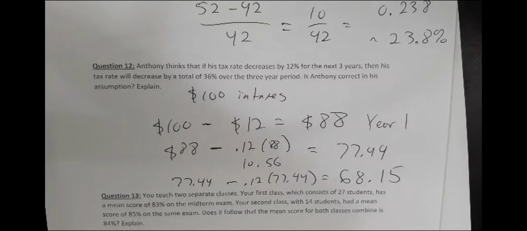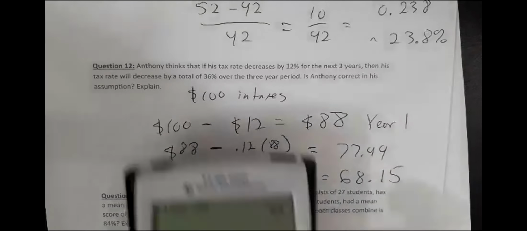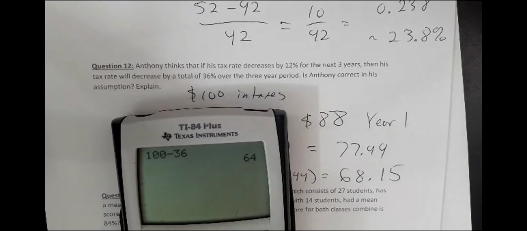And we're looking at 100. If we start with 100 and we take off 36%, we should be ending up with 64. We ended up with 68. So are you going to be happy that you have to pay $4 more? Probably not too happy, right?